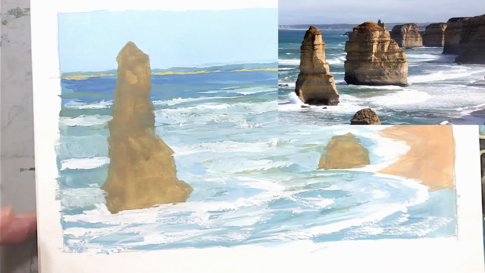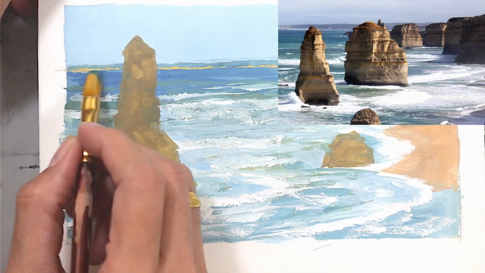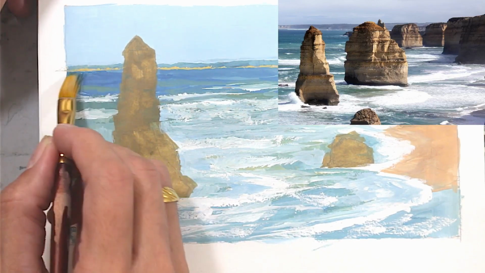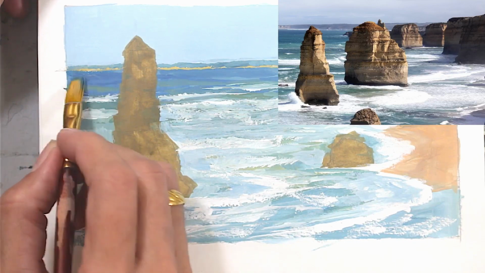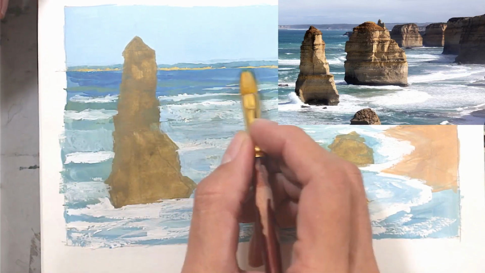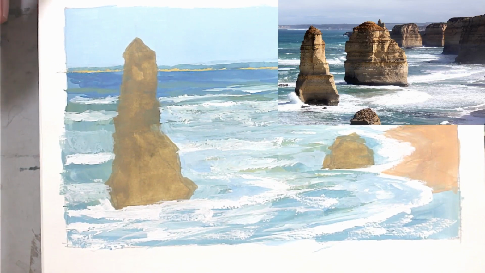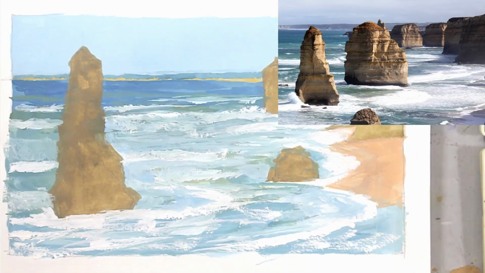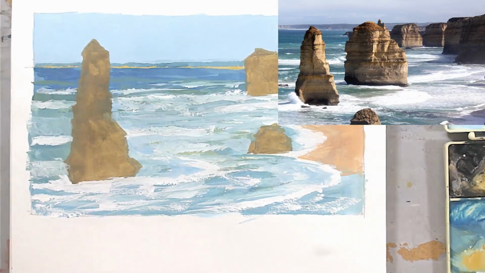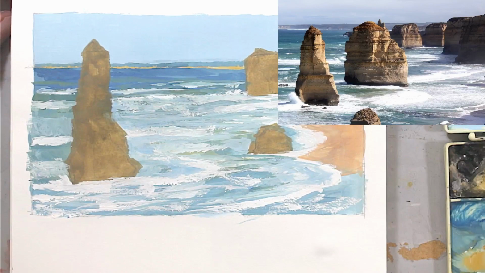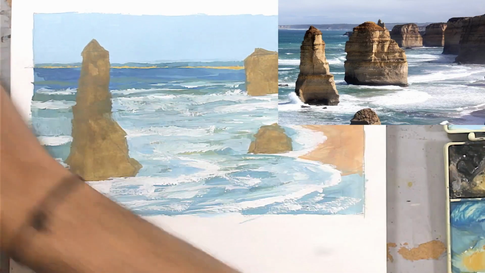And let me make this into a straight line. It's a mistake which you should avoid all the time, and make the horizon perfectly horizontal. It makes your painting much more professional looking and much more realistic.